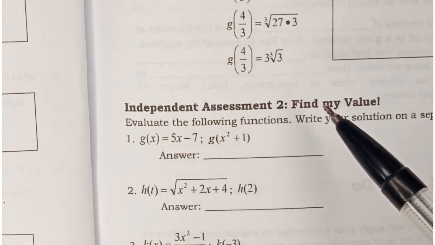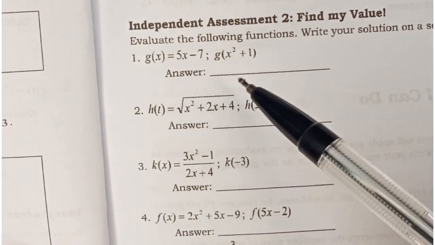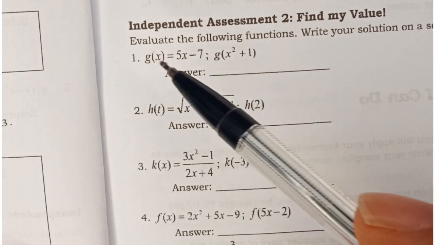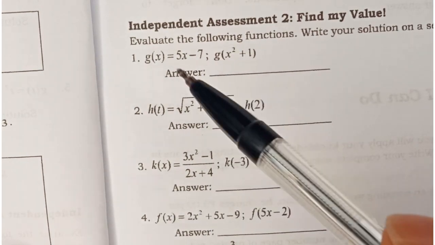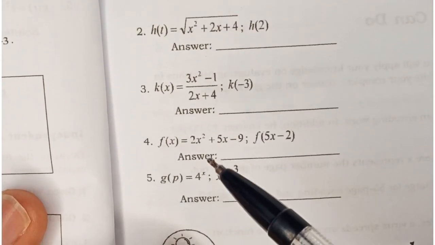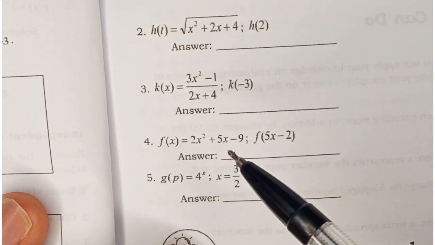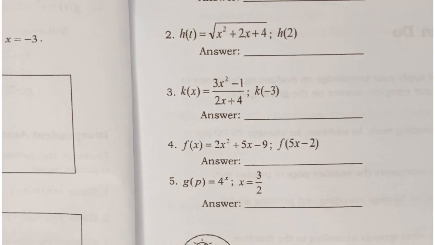Independent assessment number 2, find my value. Isulat mo din. I-complete solution ang gusto ko makita. So, ito yung function, ito yung value ng... ito, lampasan ninyo to. Lampasan ninyo yung number 1. Composite function naman na ito eh. Lampasan nyo to. Itong number 4, lampasan nyo rin yan. Wala muna dapat dito yan. Sa module na ito, wala muna dapat yan. Yan yung mga lampasan ninyo.